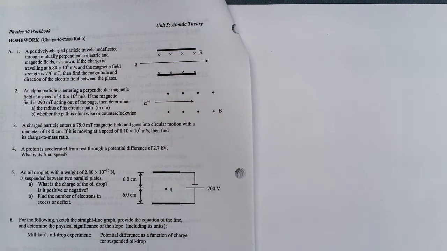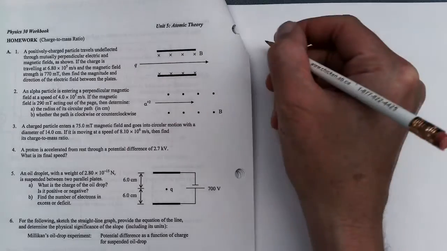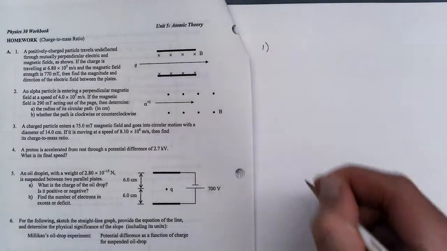Physics theories, Mr. Thompson here. Okay, looking at atomic theory and the Thomson model is what we target with charge to mass ratio. Okay, so we'll do some problems on that. Let's take a look at the first one.